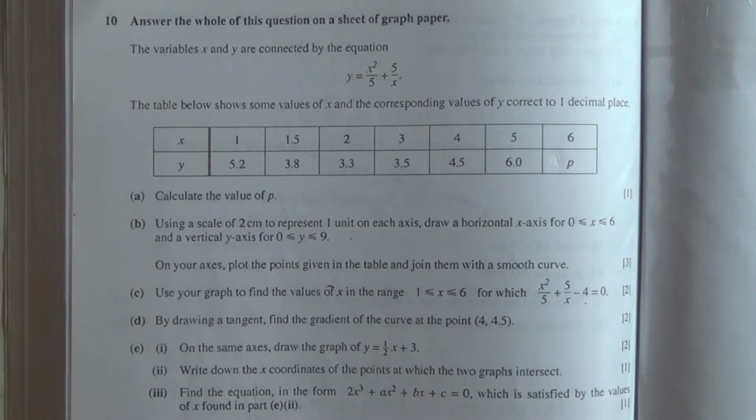Part B, using a scale of 2 centimeters to represent 1 unit on each axis, draw a horizontal x-axis for 0 to 6 and a vertical y-axis for 0 to 9. On your axis, plot the points given in the table and join them with a smooth curve. Part C, use your graph to find the values of x in the range 1 to 6, for which x squared over 5 plus 5 over x minus 4 is equal to 0. Part D, by drawing a tangent, find the gradient of the curve at the point 4 and 4.5.